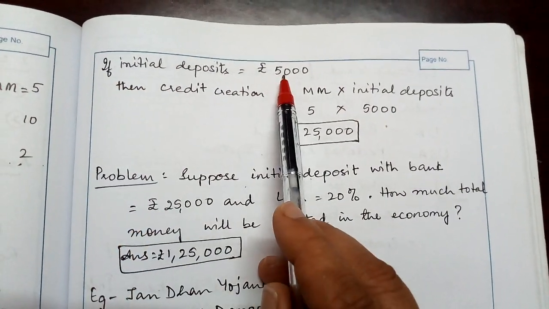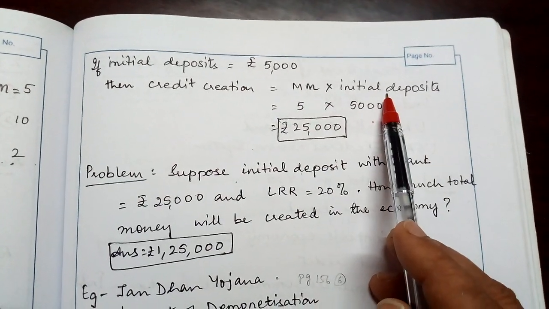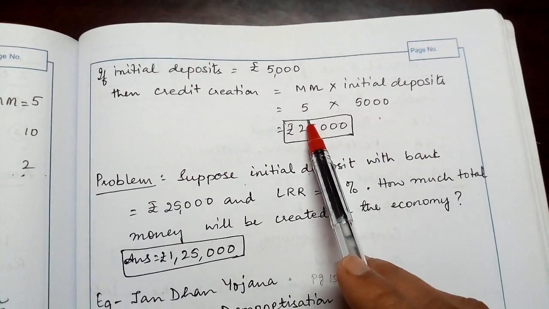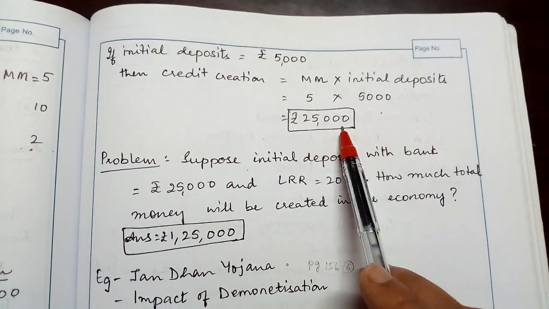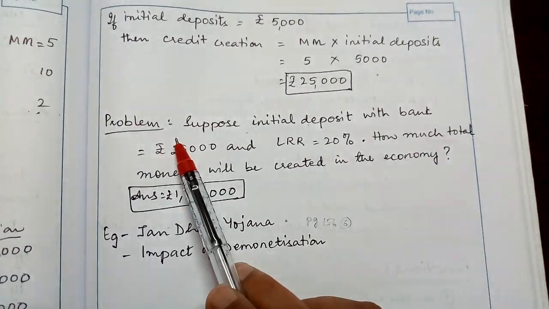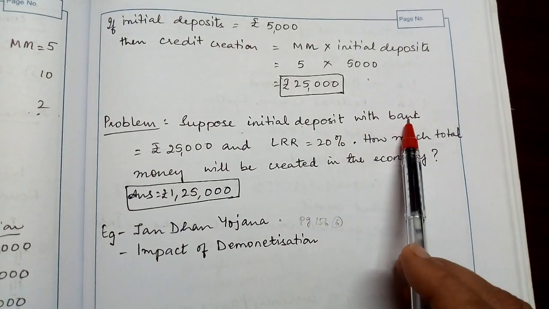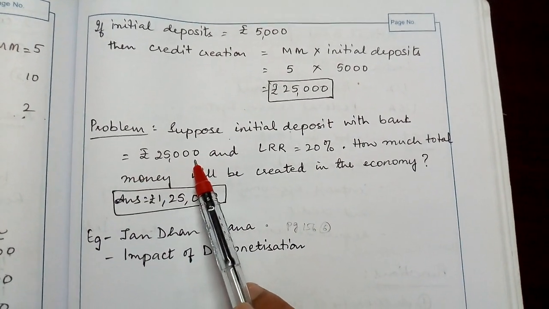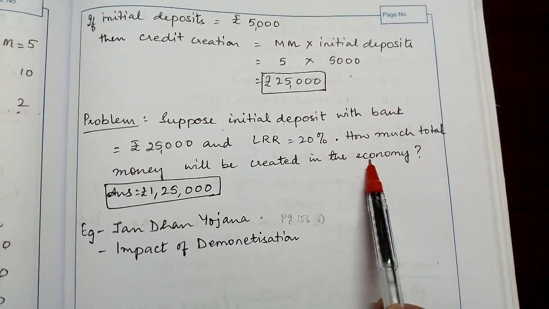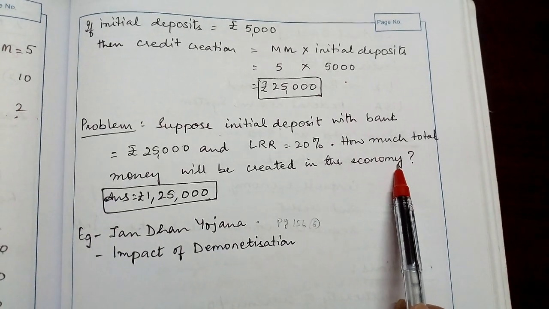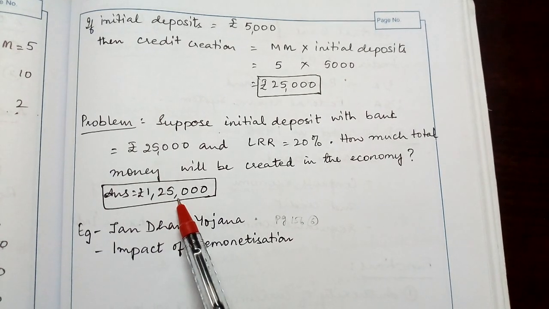If initial deposits is 5,000, then credit creation will be equal to money multiplier into initial deposits. So here we calculated money multiplier to be 5. So 5 into 5,000 initial deposits is equal to 25,000. Another problem, which you are going to try. Suppose initial deposit with bank is rupees 25,000 and LRR is equal to 20%. How much total money will be created in the economy? Try to solve this problem on the same lines to get this answer of 1,25,000.